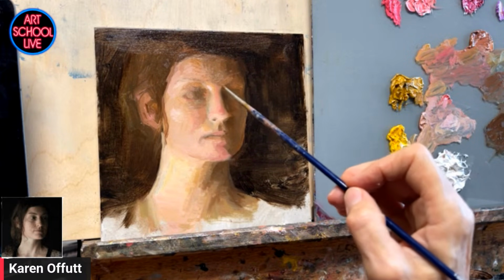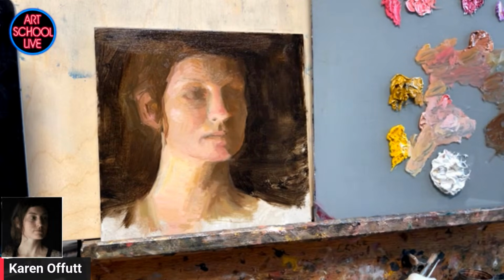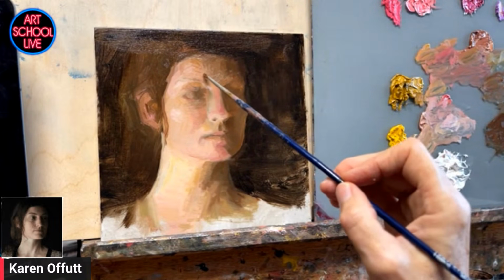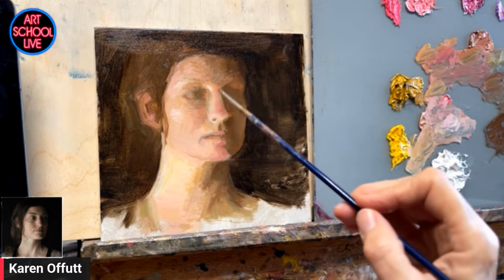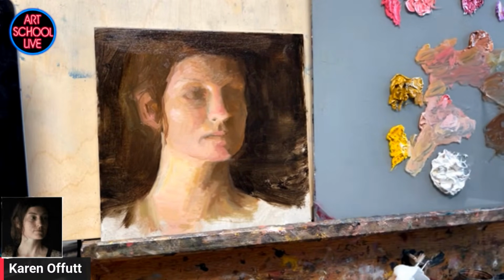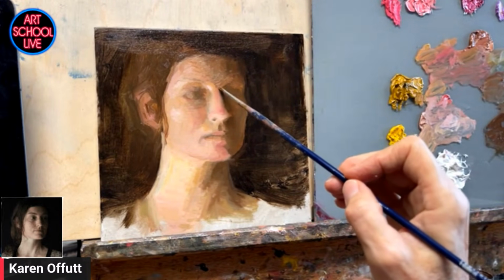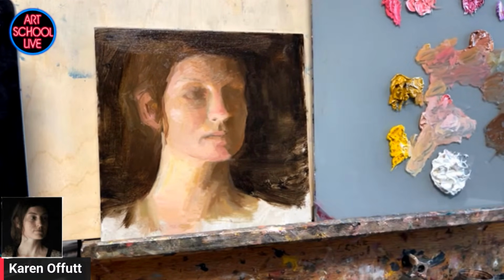Right. But there are a couple questions coming in. First of all, Sharon is saying hi from South Africa. So hi, Sharon. Gosh, thanks for joining us. Carl is asking, is part of the process of capturing a likeness to position the model in a gaze or stare that captures their personality also?